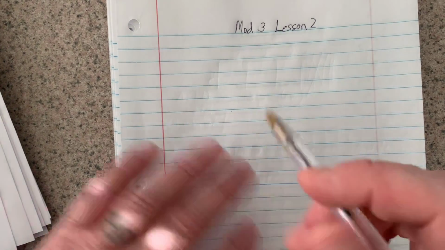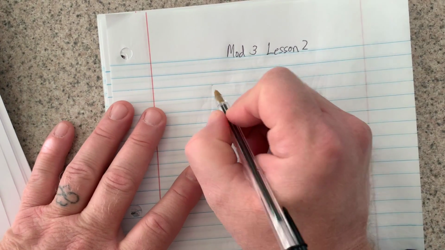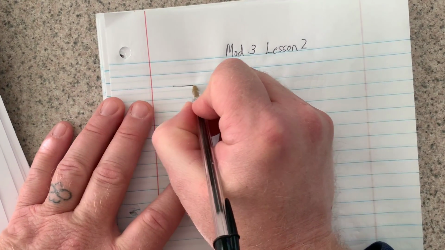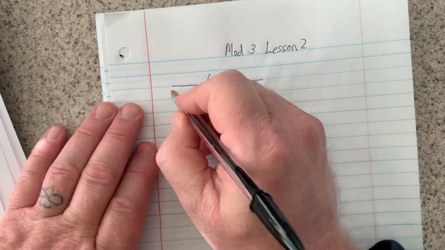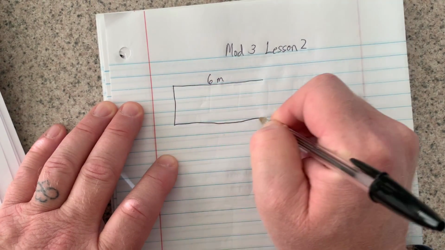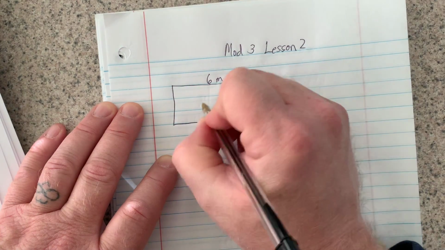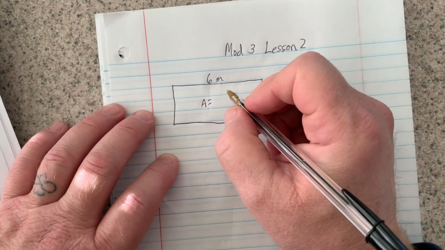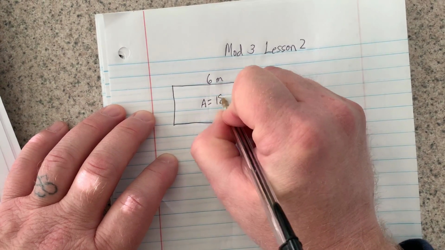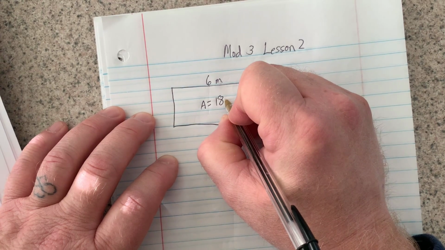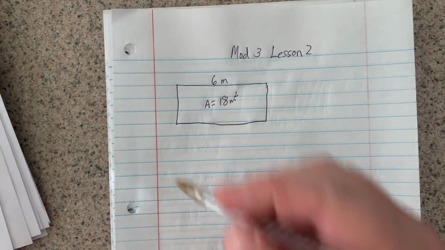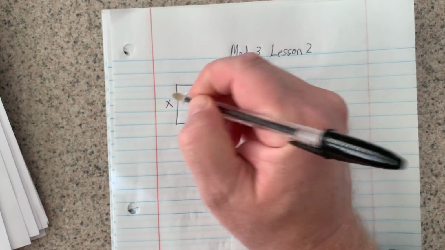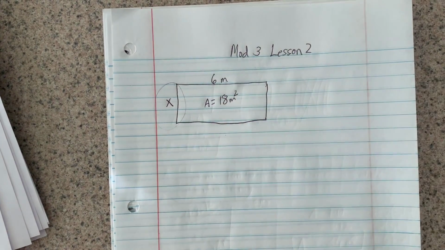Okay, so we have a length of 6 meters and we have an area that equals 18 meters squared. Okay, so they haven't given us the other side. We need to know this side, right?